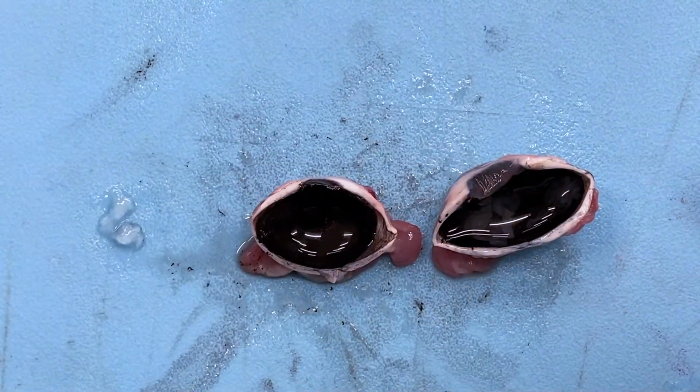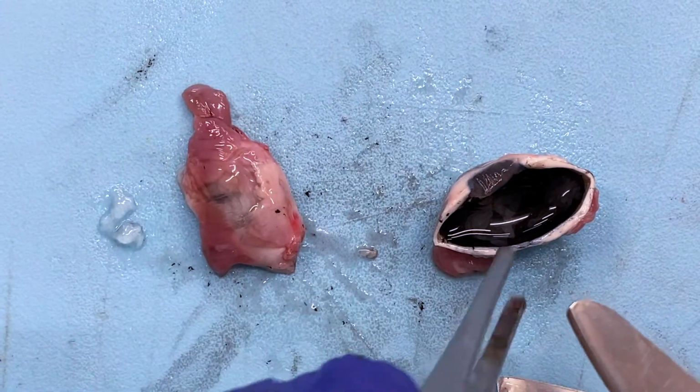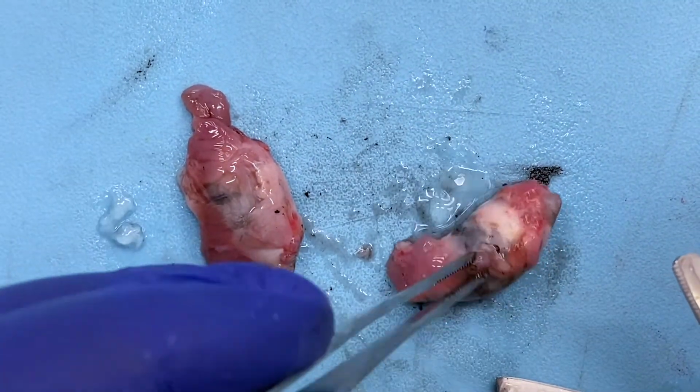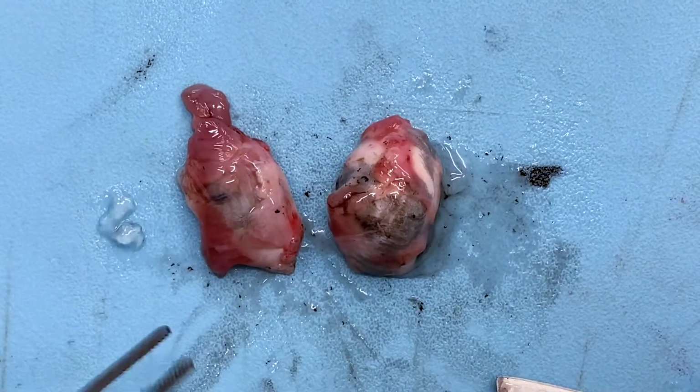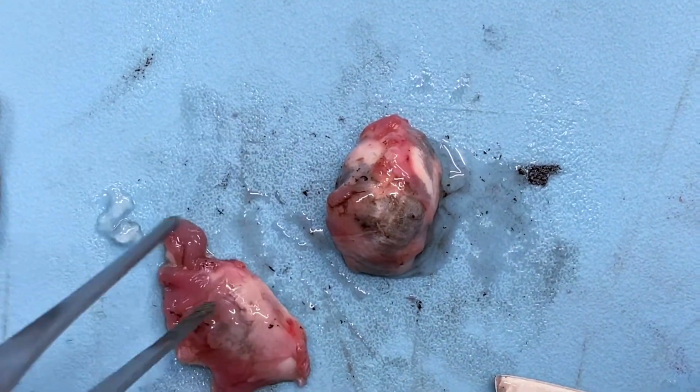Now, if this is for tumor, we can take the remaining portion of the eye, and this is what we're going to assume this case was. These partial globe structures are referred to as calottes. And what we're just going to do is serially section those and submit those in cassettes as well.